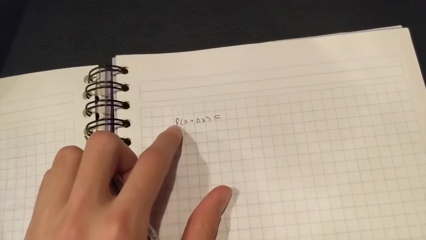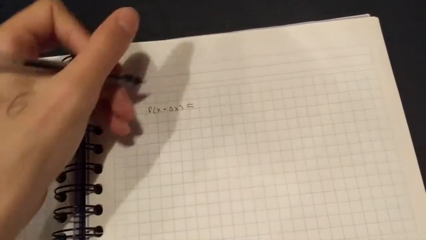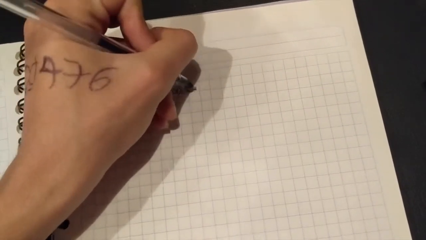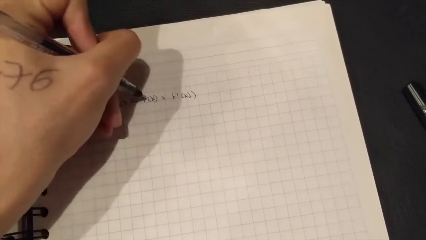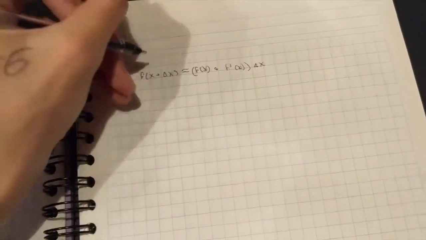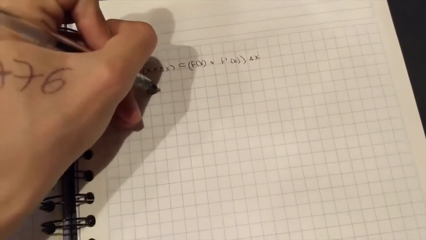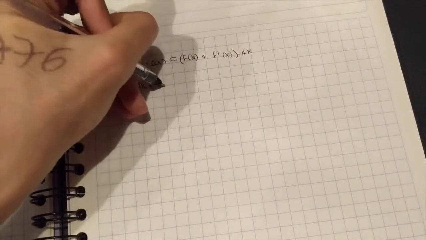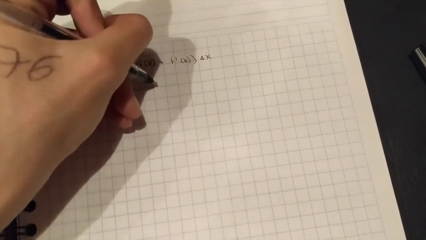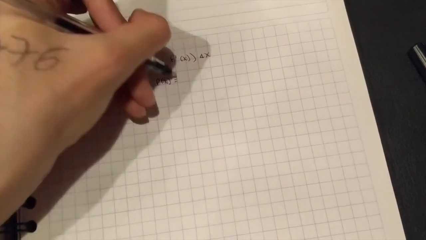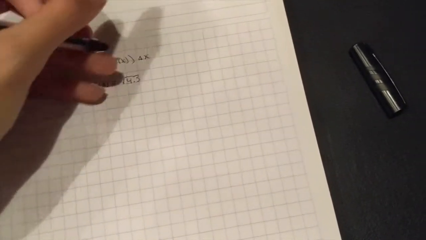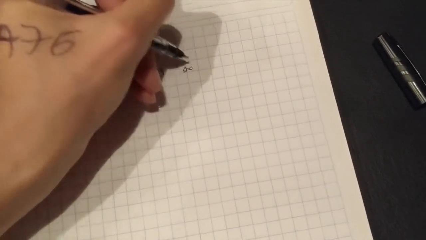When we have a function with f of x plus delta x, that is the same as having approximately f of x plus f prime of x times delta x. For example, delta x is equal to the difference in x, so x2 minus x1. An example of what I'm saying is, if your f of x is the square root of, for example, 4.5, then your delta x in this situation would be the square root of x.